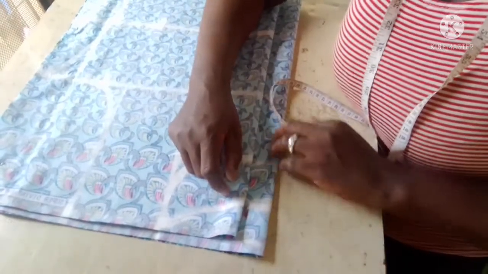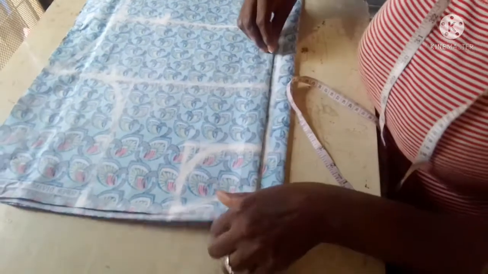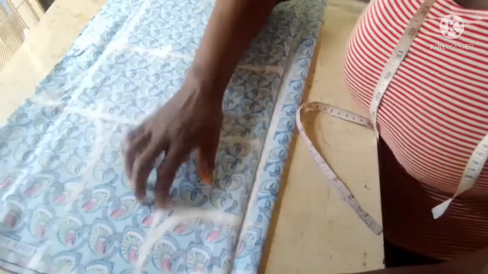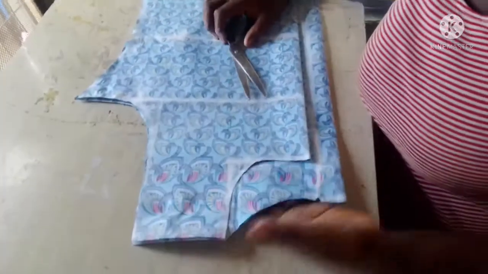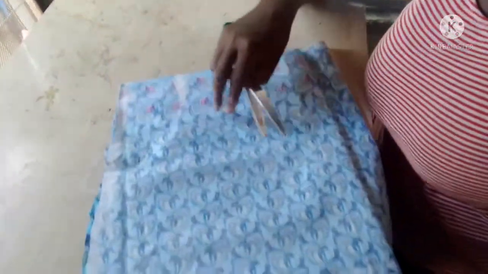For this back part, I'll be attaching zip on this particular place. Please, after that, make a straight line for it, for you to know that this is your zip side. So I'm going to be cutting it now. All right, I've cut it. I've cut the next part. I've cut it off to the down part.